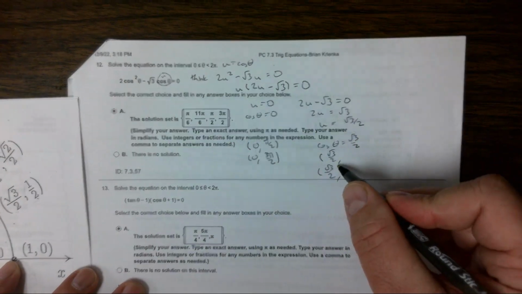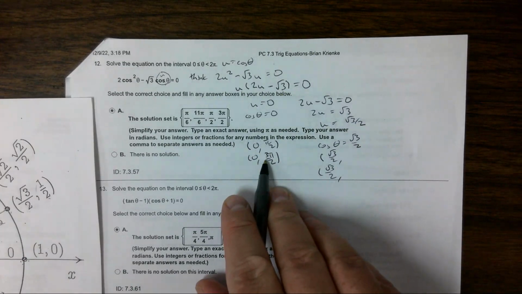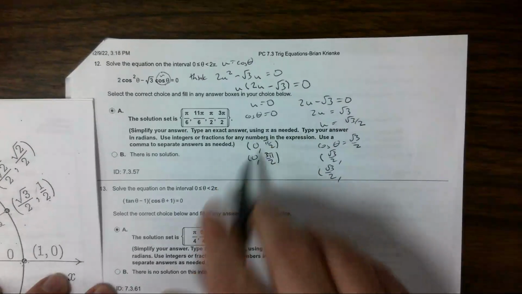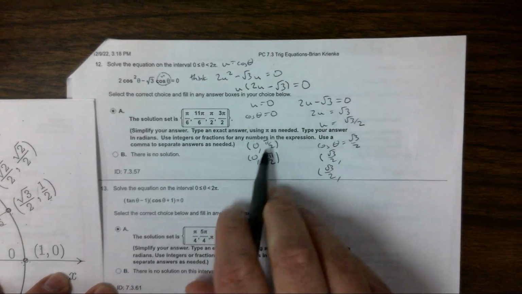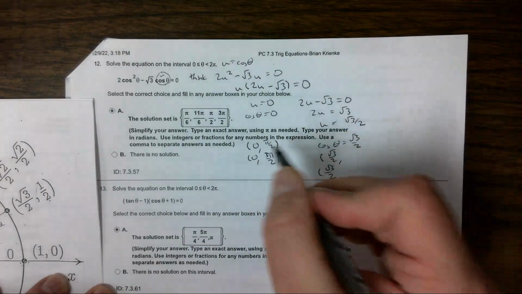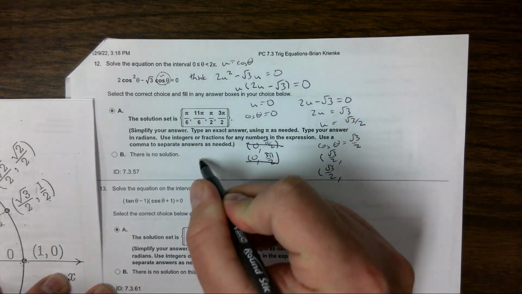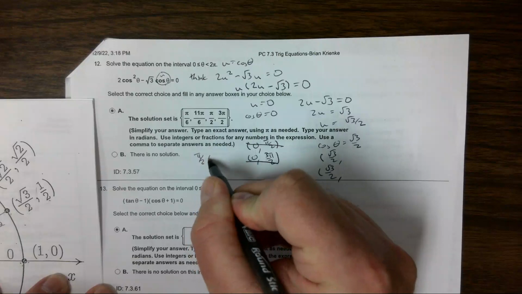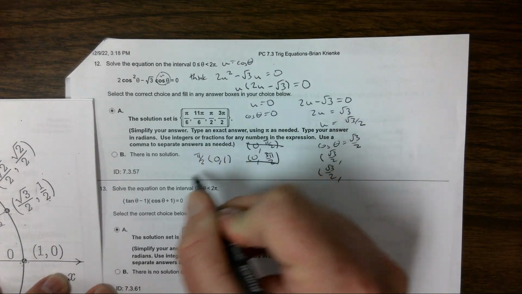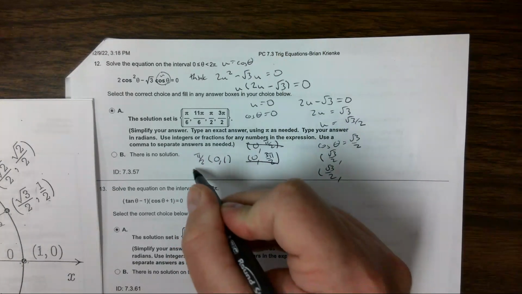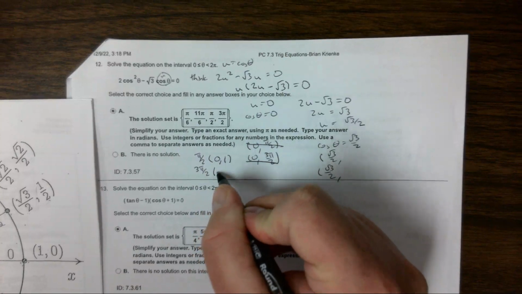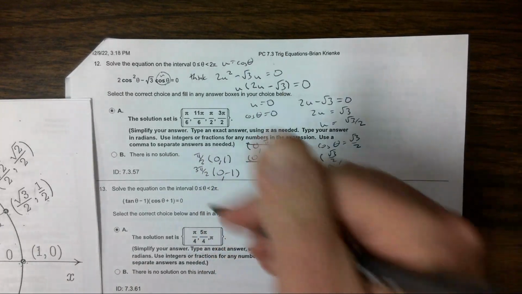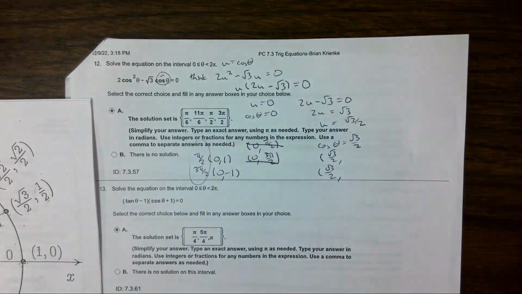So this was really, whoops, I wrote that wrong, my bad. I know what I meant, but I didn't write it right. This was at pi halves, it's 0, 1, and at 3 pi halves, this is 0, negative 1. My bad. So then these are your answers.